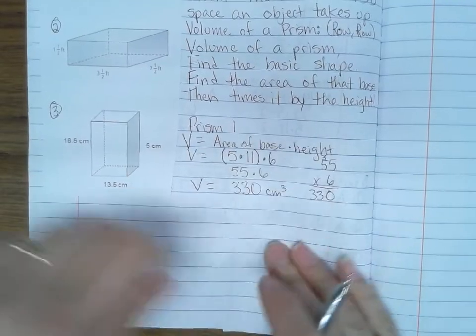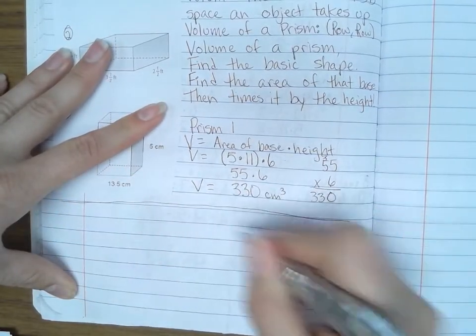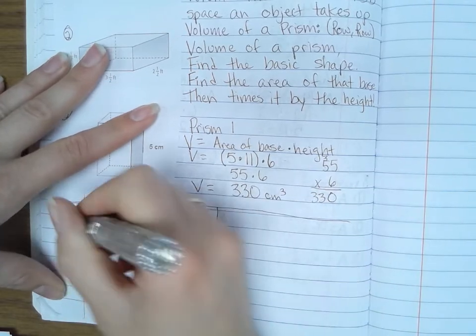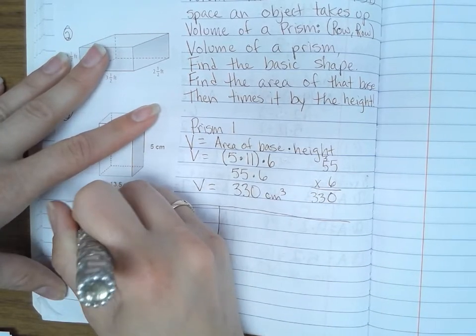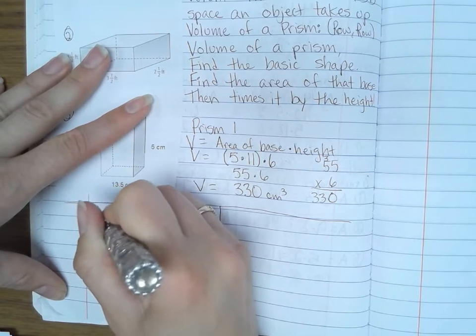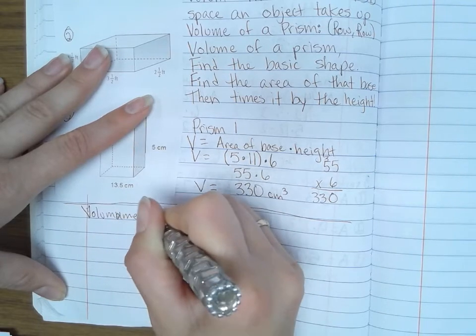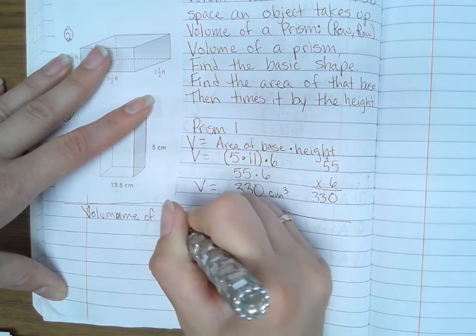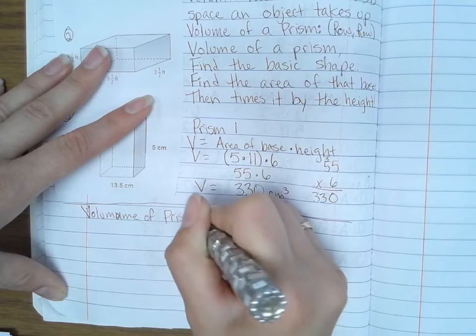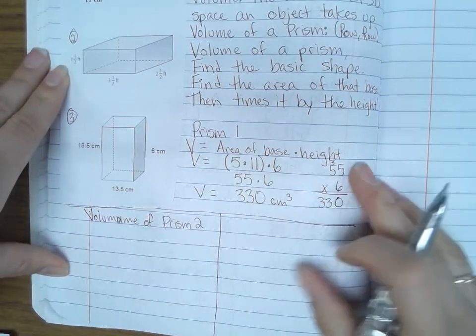Okay, let's try the volume of Prism 2. I'm just going to split this space up. So this is going to be volume of Prism 2. This is fractions, but no big deal.